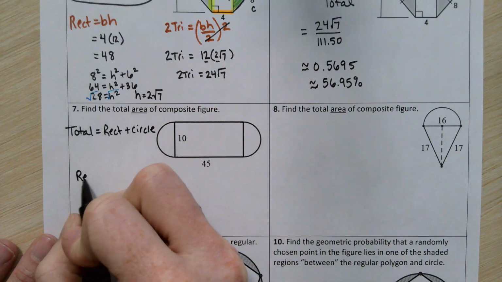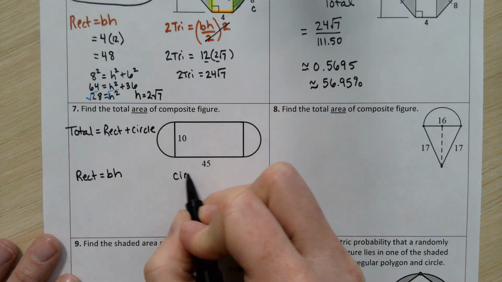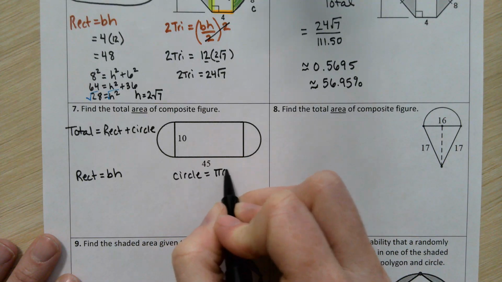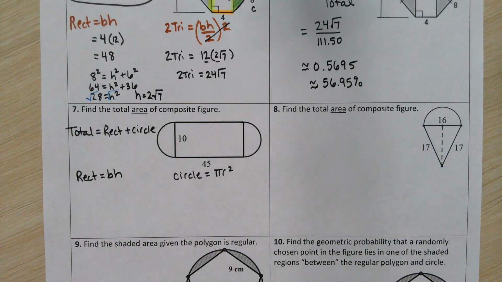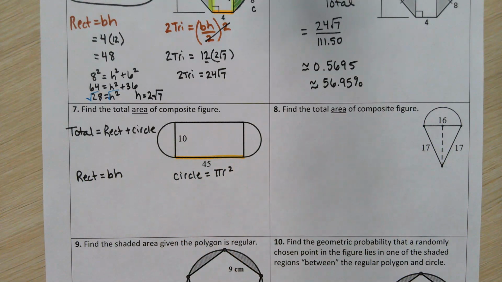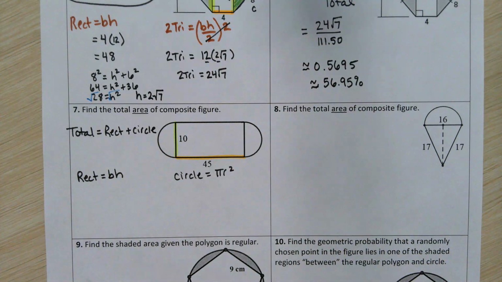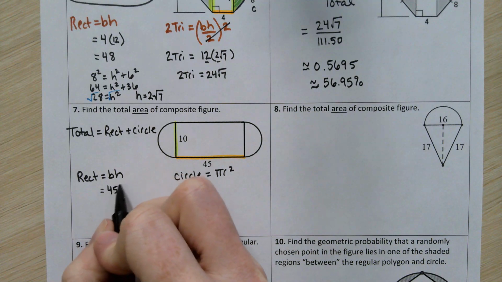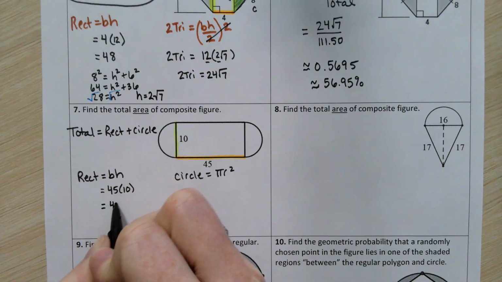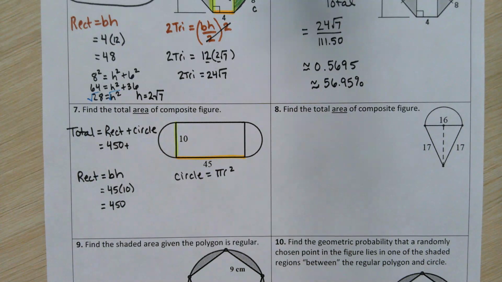So I'm going to try to track down the rectangle area using base times height and the circle area using pi r squared. Seems like I'm ready to go with my rectangle area because that 45 could be the base and then this 10 could be the height. So that would just be 45 times 10, or 450 for that portion of the problem.